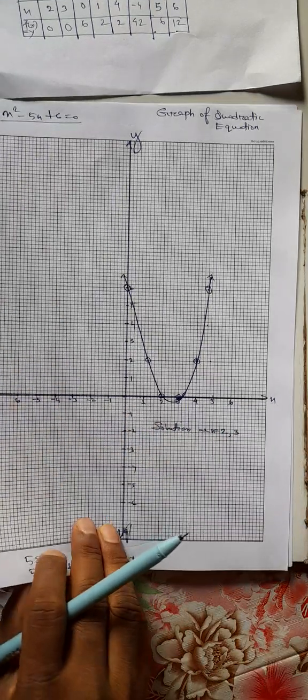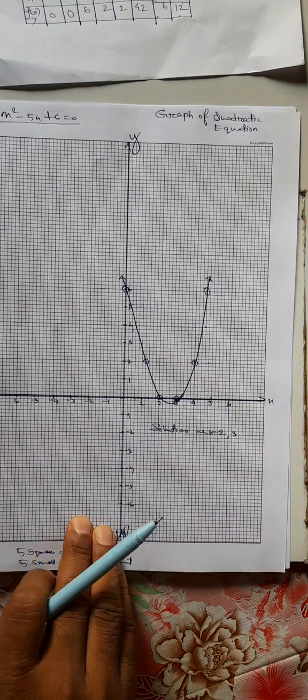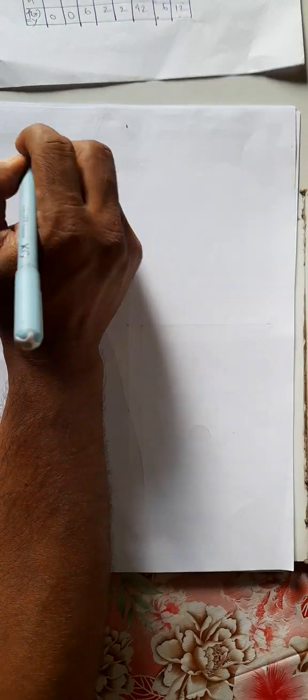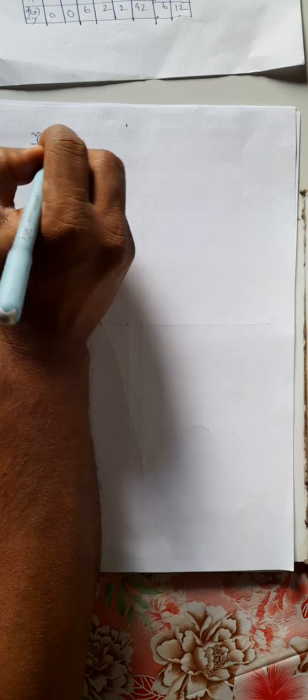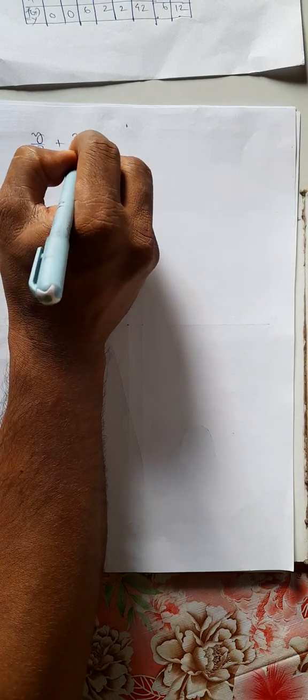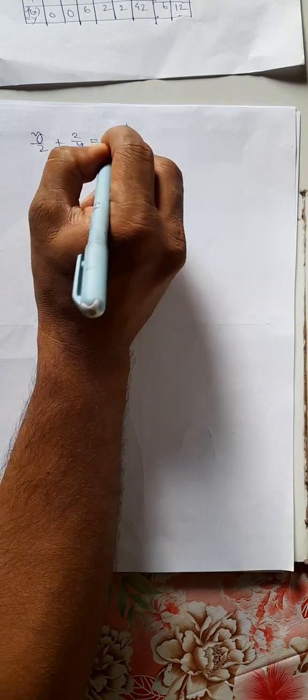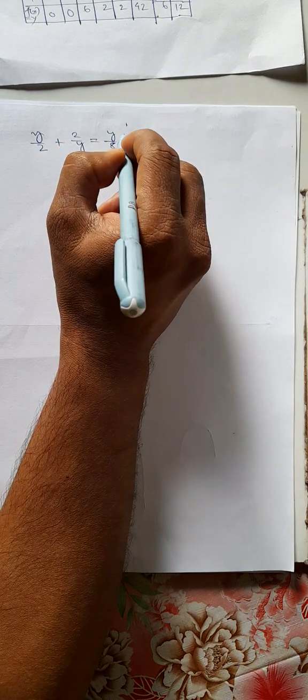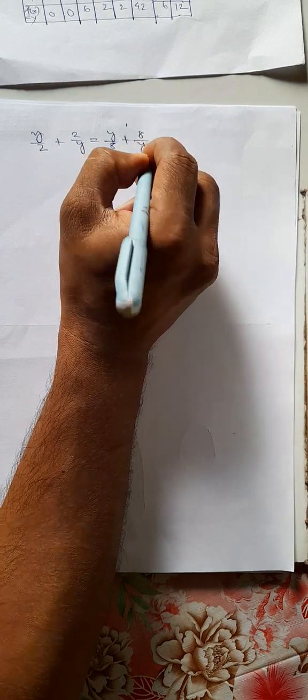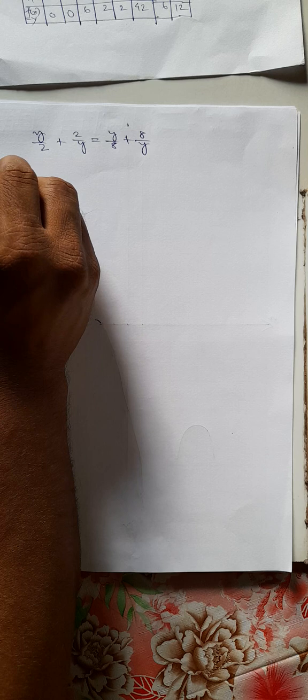Now let us consider another equation. Say it's an equation in y: y by 2 plus 2 by y equal to y by 8 plus 8 by y, suppose. Now let us simplify this equation.